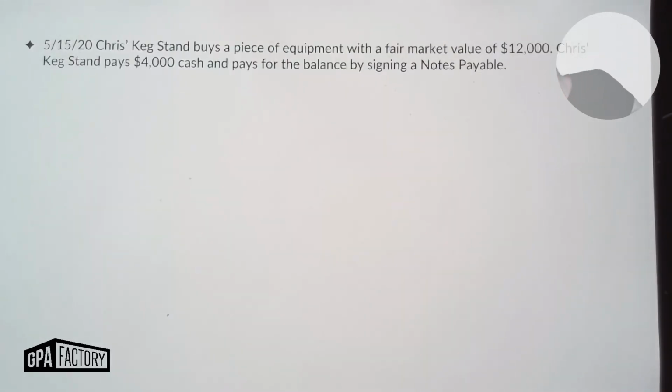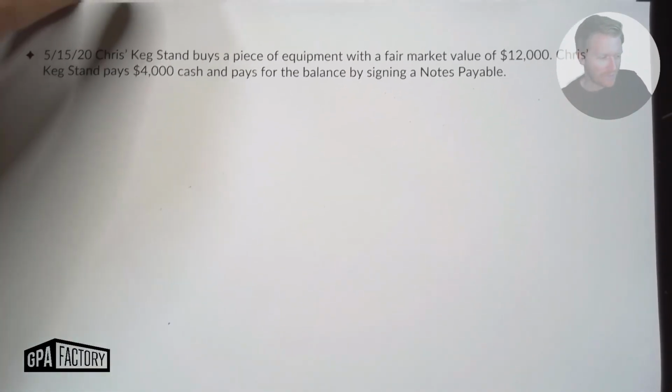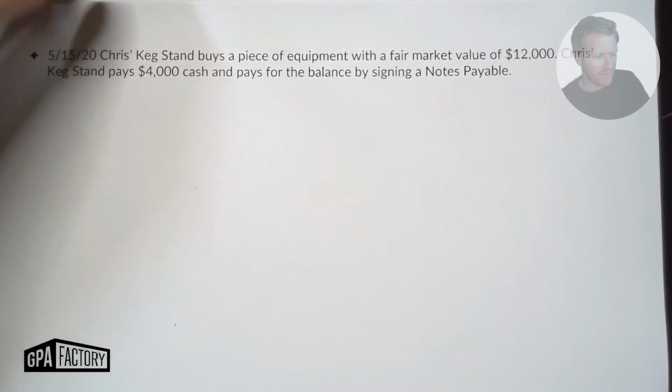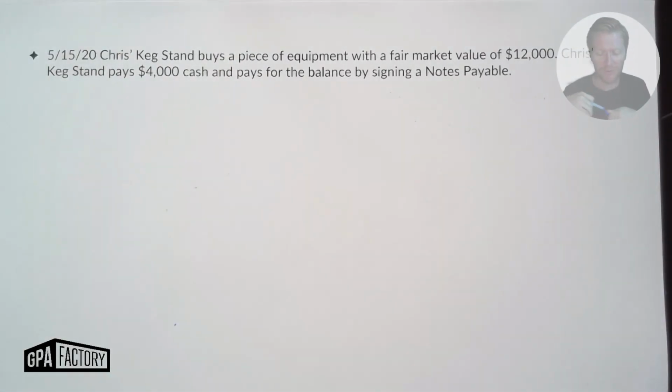All right, the last one that we are going to do in this video just has more than a couple of different parts. So it doesn't always have to be two. It could be more than two, but it is at least two when we're dealing with this transaction analysis. So Chris's keg stand buys a piece of equipment with a fair market value of $12,000. We pay $4,000 cash and the balance by signing a notes payable.